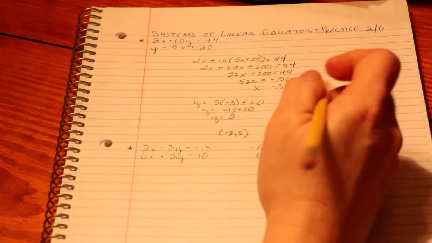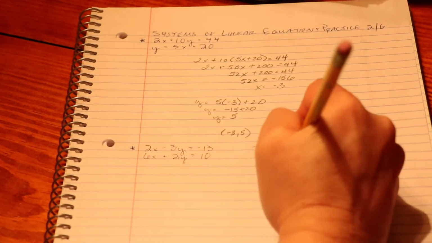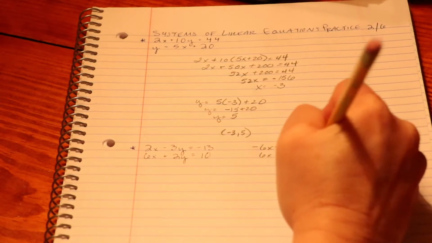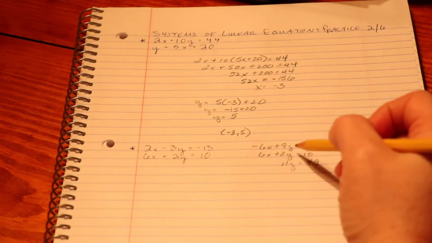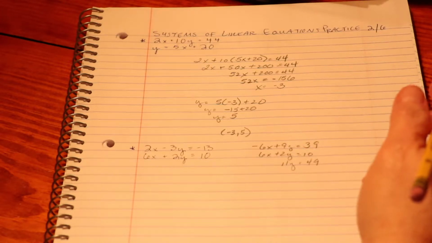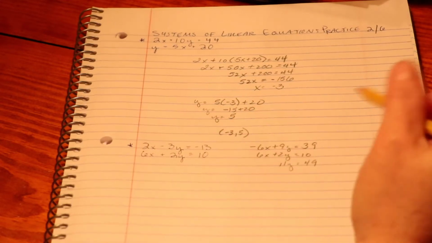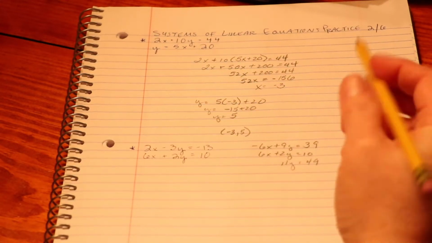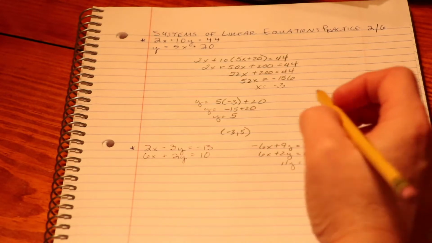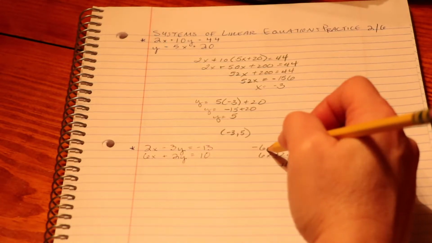It's more fun to see you sweat it out. 9 plus 2 is 11y equals 49. Can you check on the calculator? Because I don't know. Hold on. Something went wrong. I know. 2x times minus 3 is minus 6x, right?